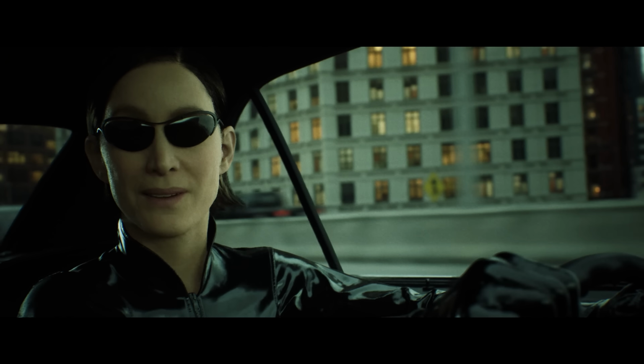With Nanite, you have limitless geometry, and with Lumen, you have fully dynamic lighting and global illumination, all running on a PlayStation 5.